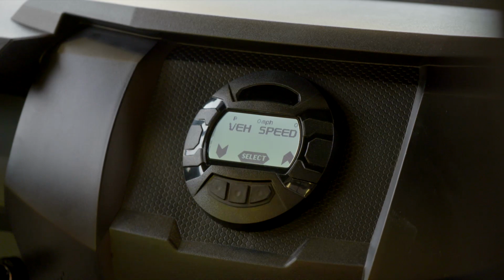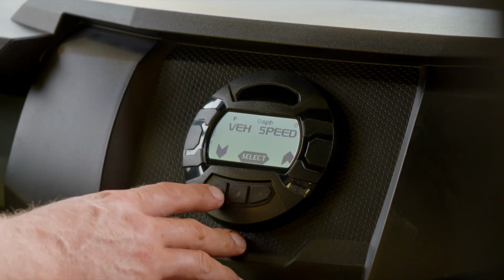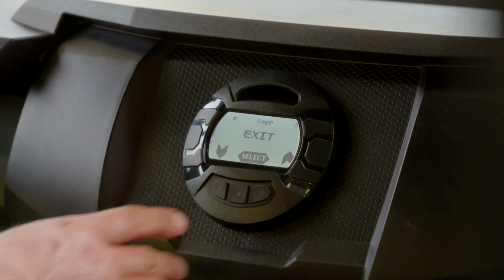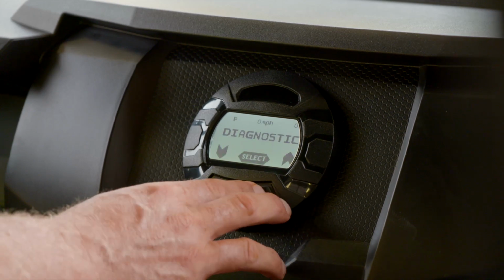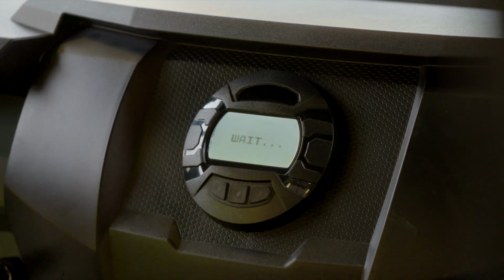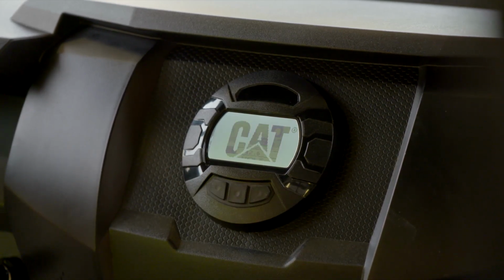That's the two functions that we're going to be running on this screen in the advanced settings, the vehicle speed and the password. And what we'll do is exit out, and we'll also exit out of this screen. And this brings us back to our basic screen, which we were in before.